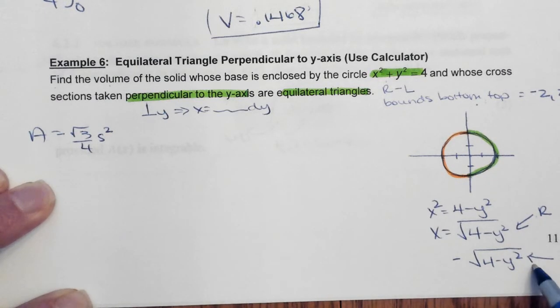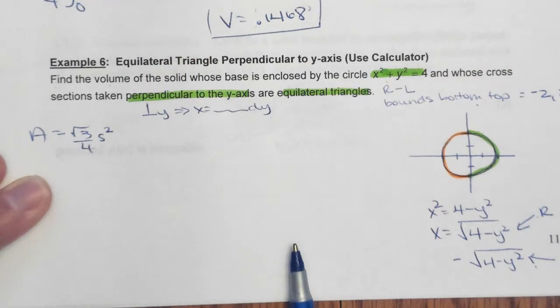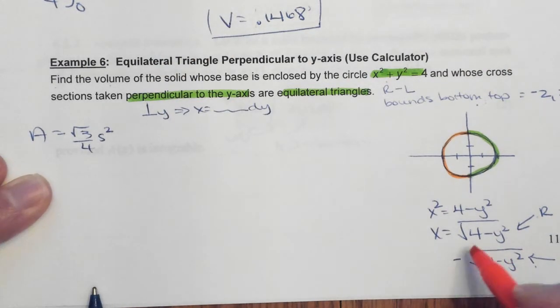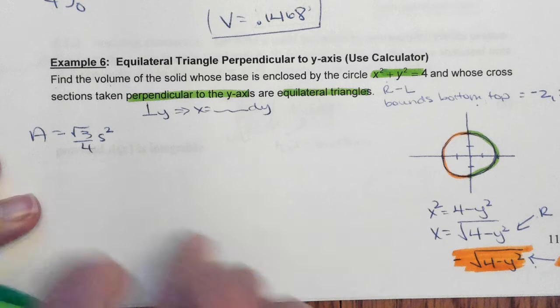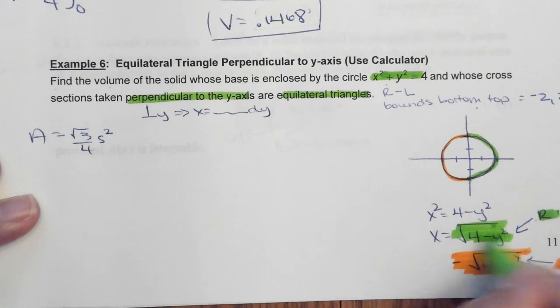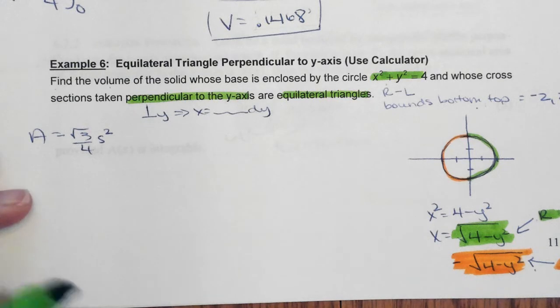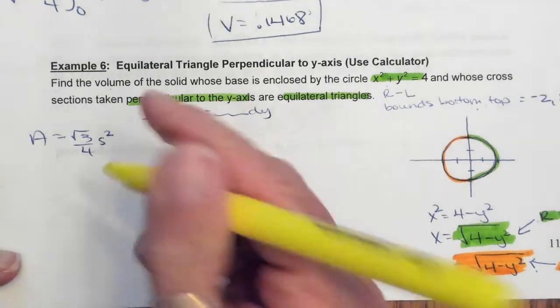So we're going to have right minus the left, which in this case is going to represent my s. So this right here is my left. This is my right, because it's the positive.